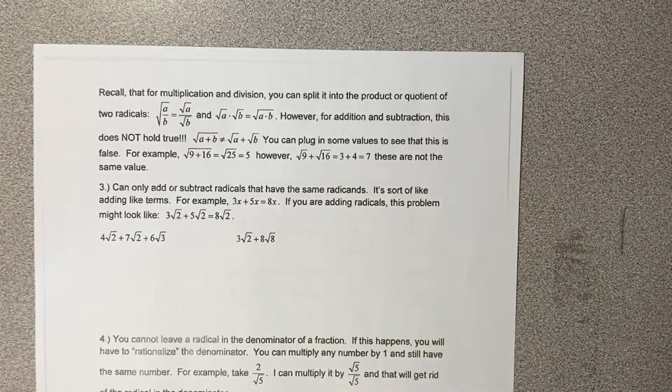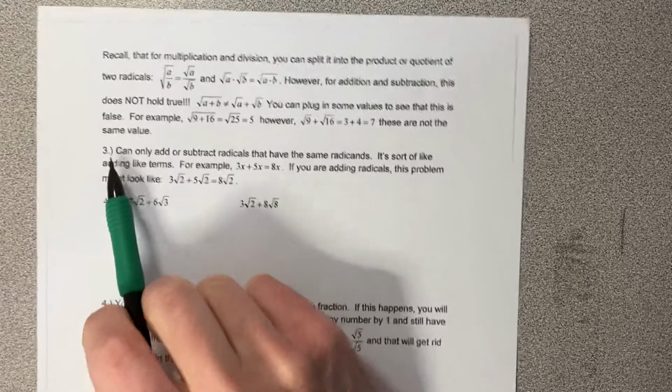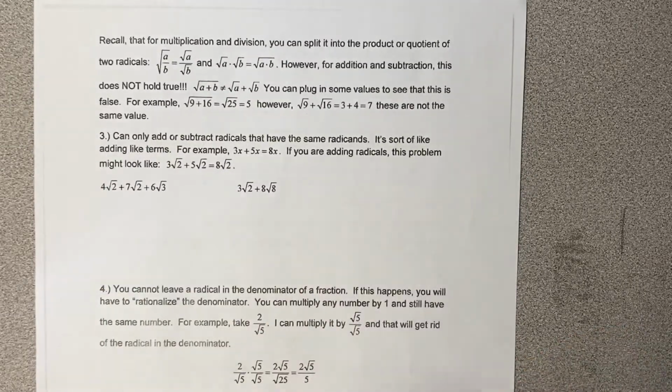So the most you can do is combine like terms. For rule 3 here, you can only add or subtract radicals that have the same radicands. It's sort of like adding like terms. For example, 3x plus 5x equals 8x, combining like terms.